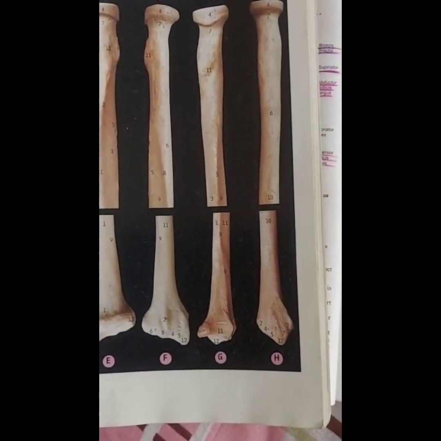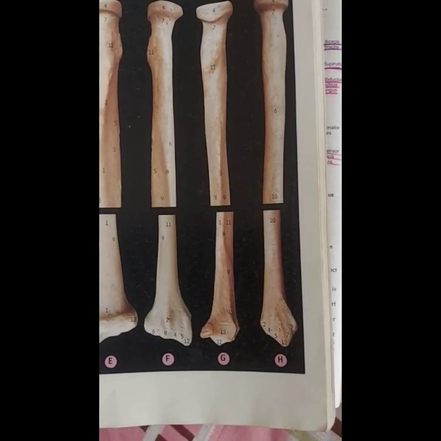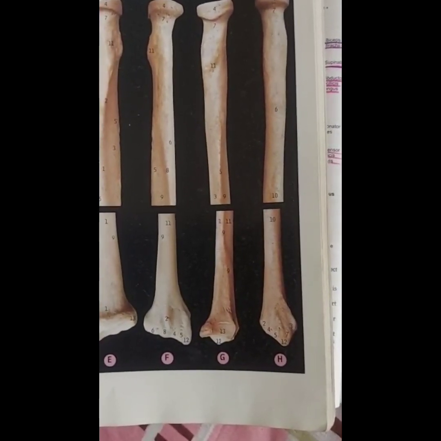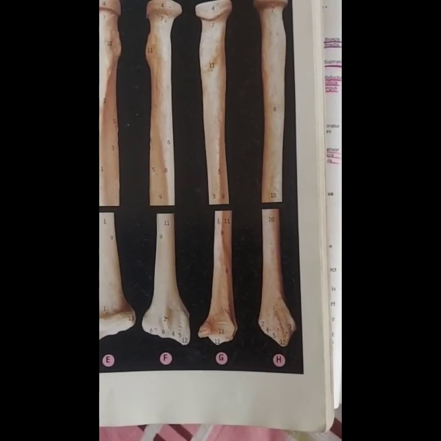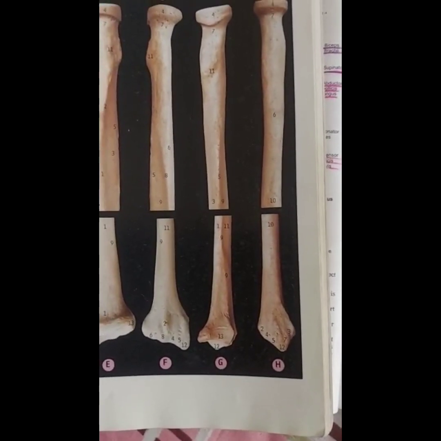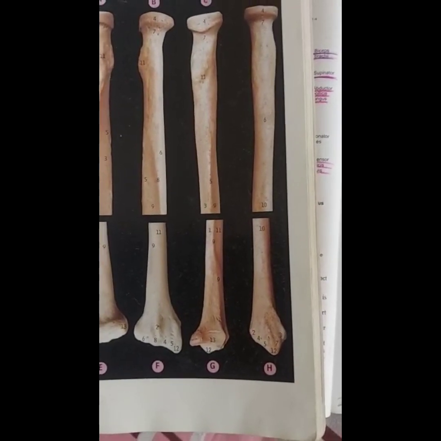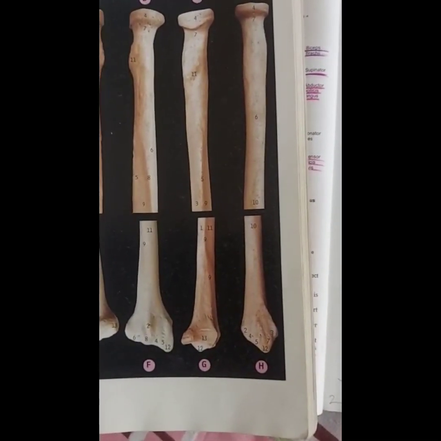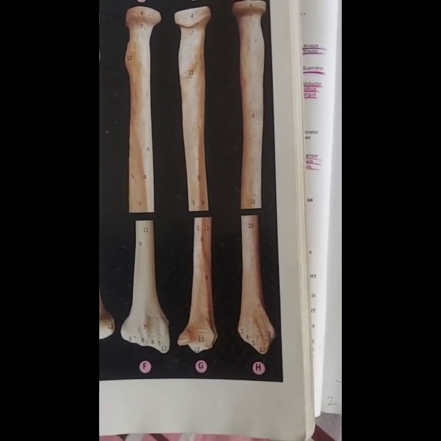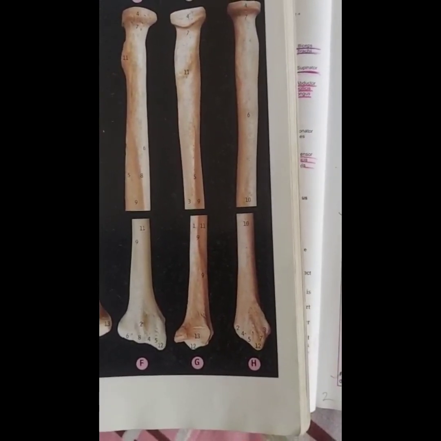The distal fragment is displaced upward and backward, and the radial styloid process comes to lie proximal to the ulnar styloid process. It normally lies distal to the ulnar styloid process. If the distal fragment gets displaced anteriorly, it is called Smith's fracture.